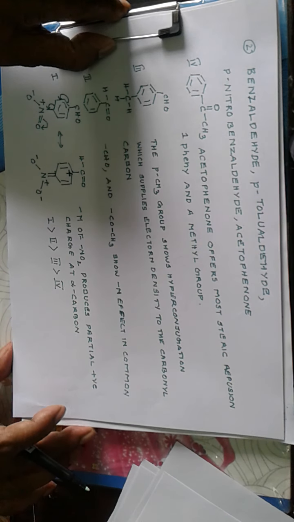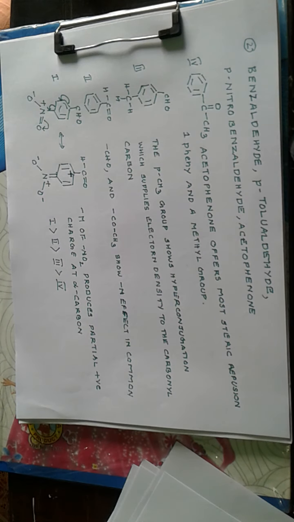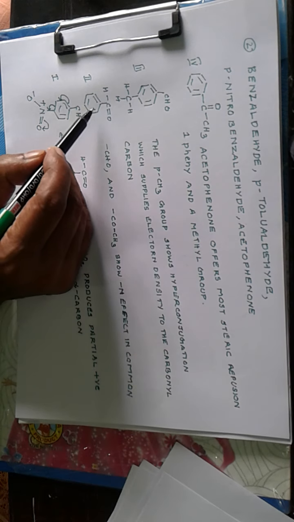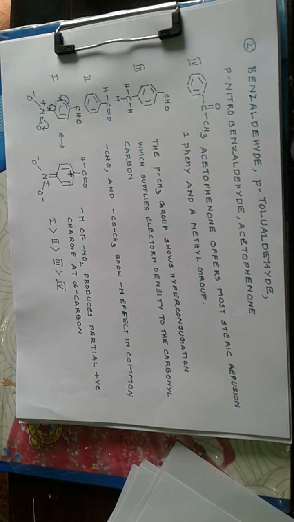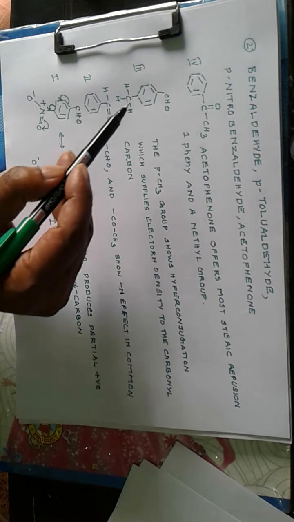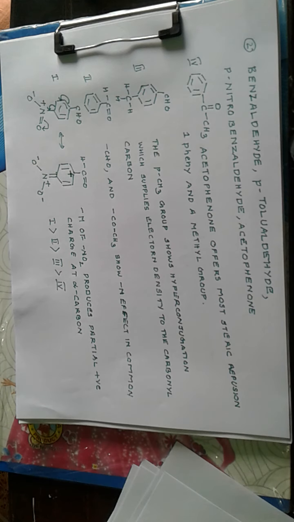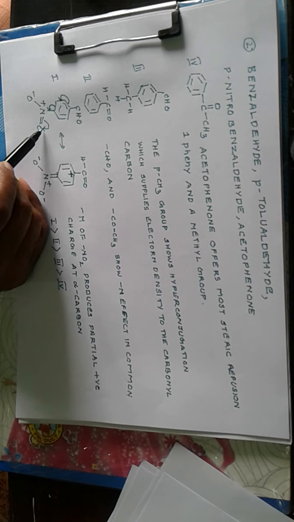Now coming to the case of benzaldehyde, para-tolualdehyde, para-nitrobenzaldehyde and acetophenone. Now this is acetophenone, this is para-tolualdehyde, this is benzaldehyde, and this is para-nitrobenzaldehyde. In all these compounds the CHO group is common, so its minus M effect is common. Then the nitro group can exert a minus M effect, so that the pi electron pair shifts in this direction, this pi bond shifts in this direction.